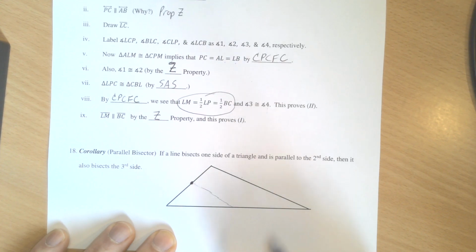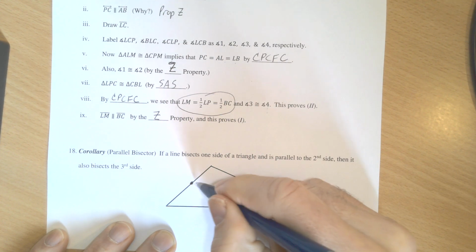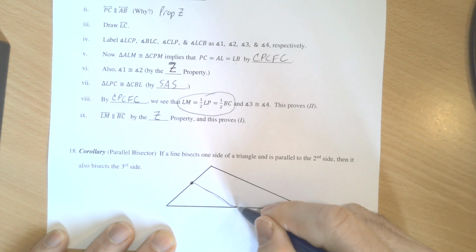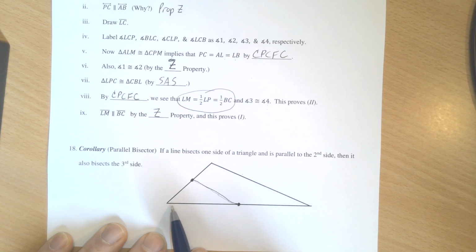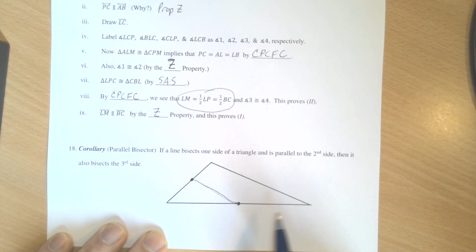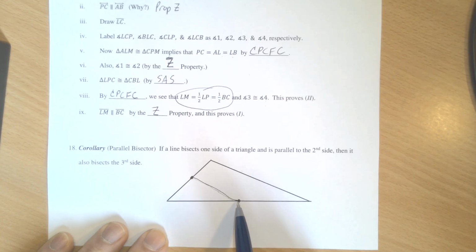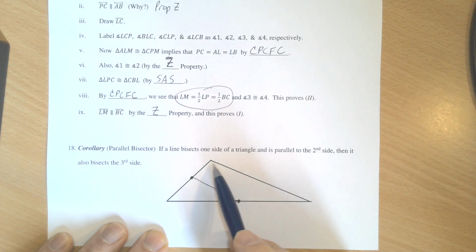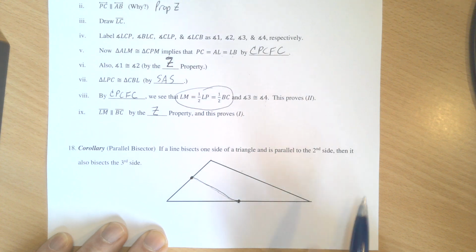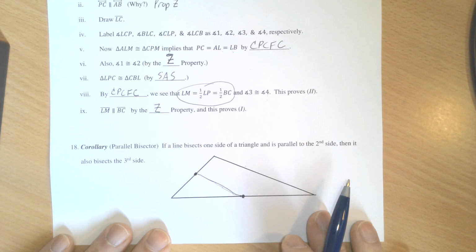Then it also bisects the third side, which tells us that this point is the bisector of this. So again, both of these lines bisect these sides of the triangle. If you connect them, it's going to be parallel to the third side. That ends this video.